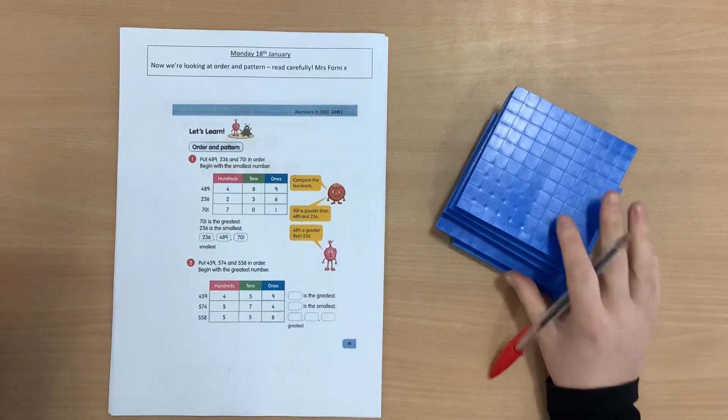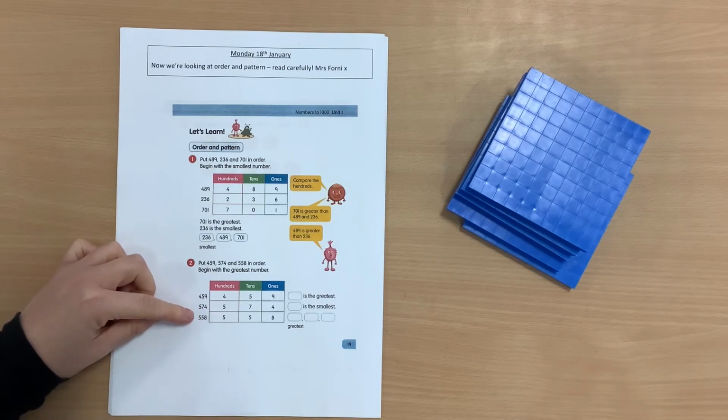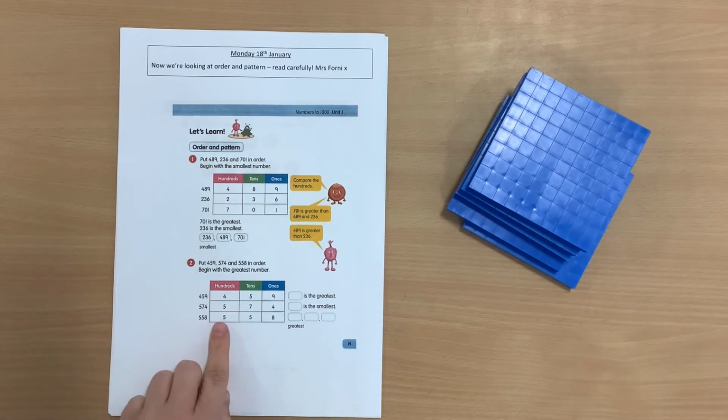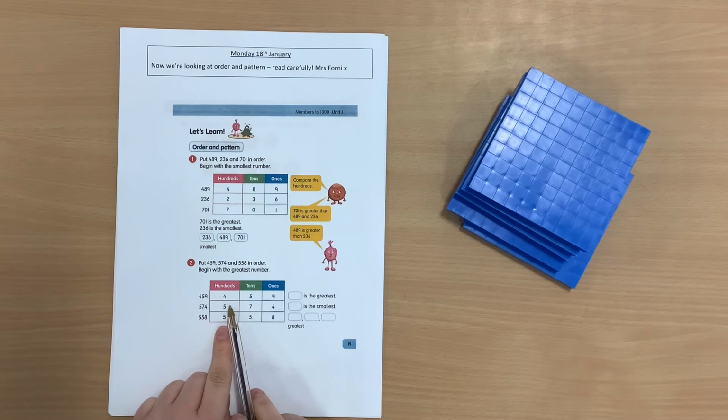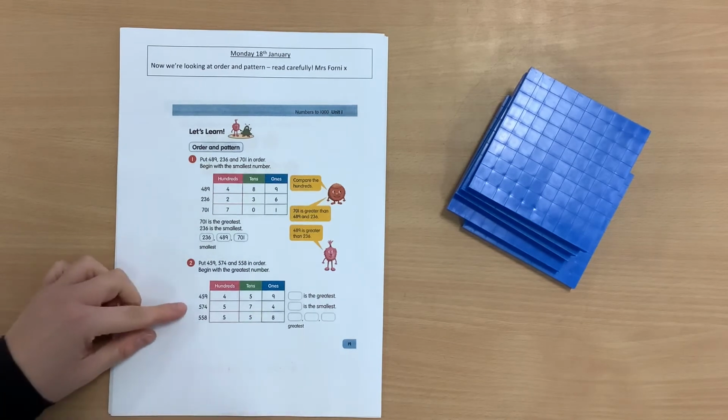Okay, when I'm comparing my numbers now, I look at my hundreds column. Now I know that 5 hundreds is bigger than 4 hundreds. So I know now that these numbers are bigger than 459. Now, when I look at the hundreds, I've got a 5 hundreds here and a 5 hundreds here. So what I need to make sure I do then is look at my tens column to work out which number is biggest, because these numbers are the same value. So now I look next door to my tens column. I've now got 7 tens or 5 tens.